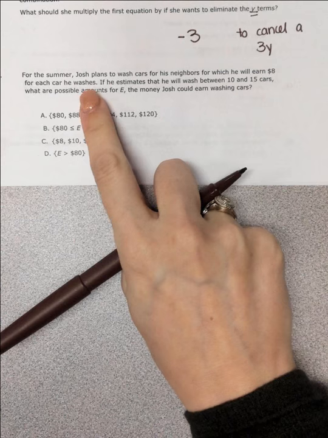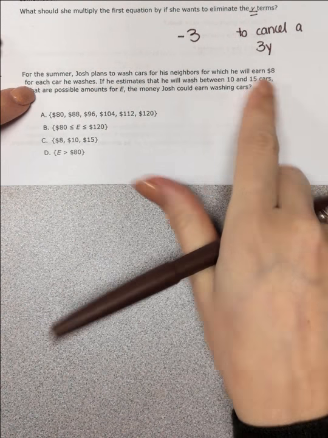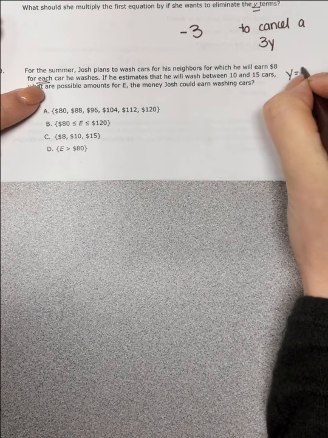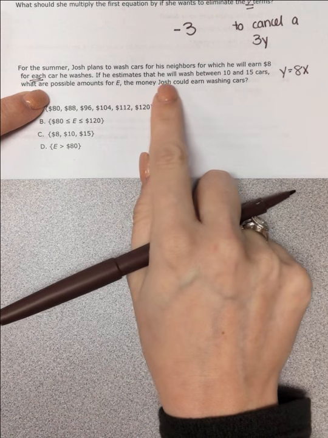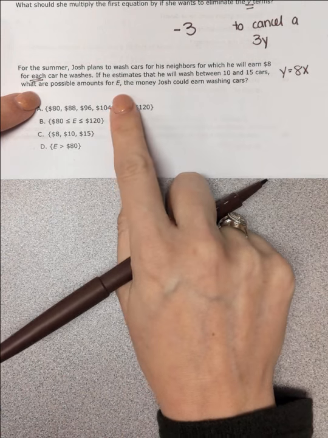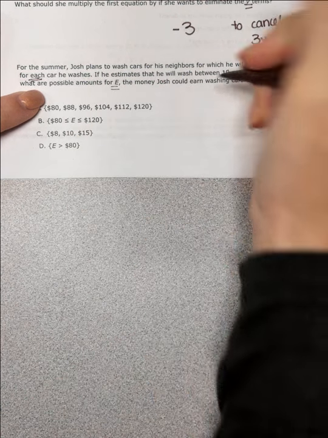Okay, for the summer, Josh plans to wash cars for his neighbors. He will earn $8 for each car that he washes. So y equals 8x. We've got an equation. If he estimates that he will wash between 10 and 15 cars, what are the possible amounts for E, the money that Josh will earn washing cars?